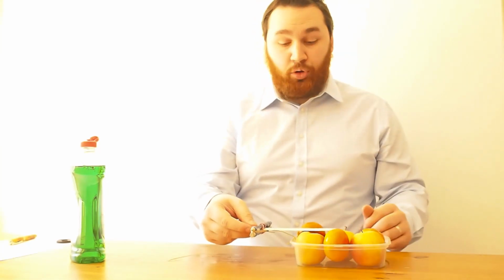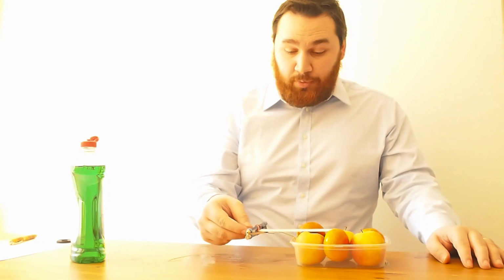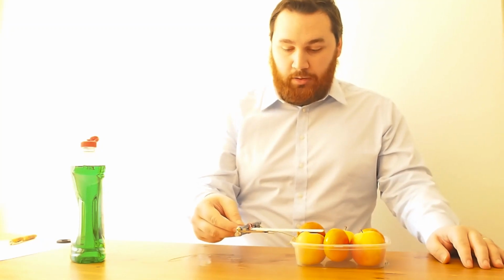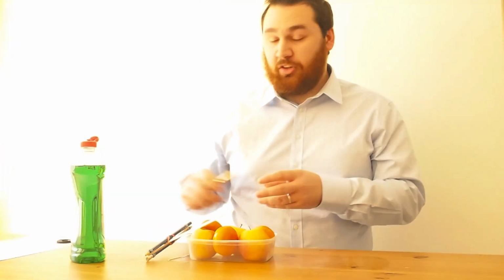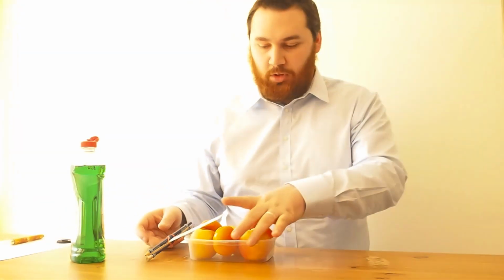And then I'm going to pull and see if we get a different reading. There we go. That's actually taken quite a bit. So that's gone from being 4.3 to 5.0.